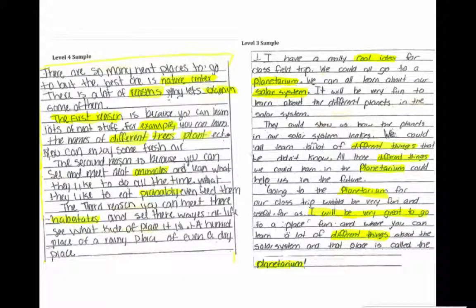Here's an example of a middle school student who has highlighted the differences between the level 3 and 4 samples using the CVC rubric, which is on slide 16 in this presentation and also in the Google Drive folder. This is an ELD pullout class, but you can do this in mainstream classes. For the ELD pullout class, all the students were level 3, so that's why I only gave them a level 3 and a level 4 example.